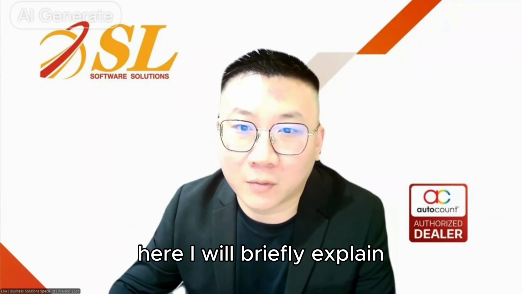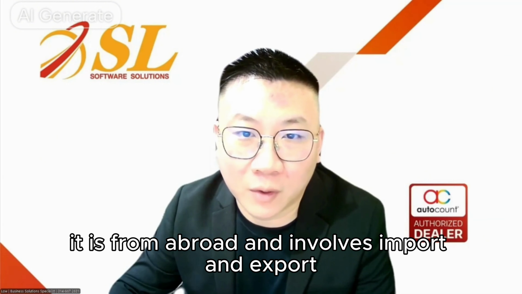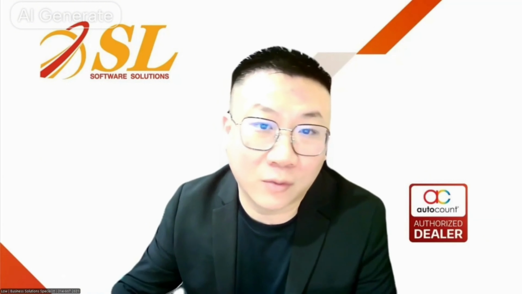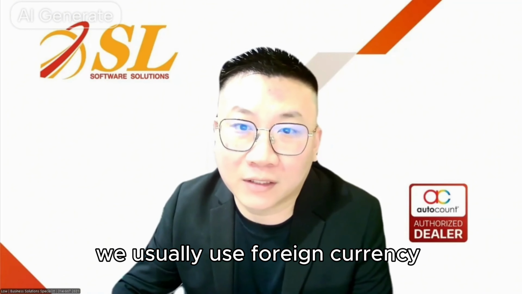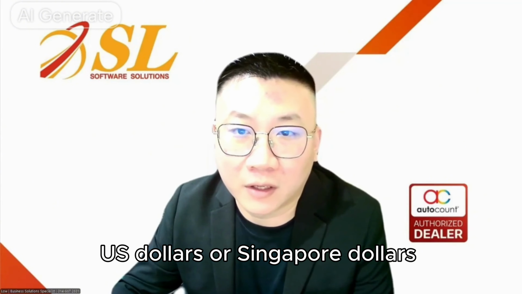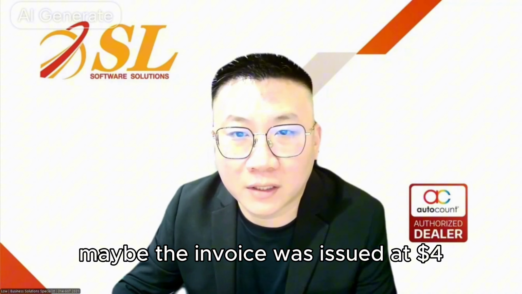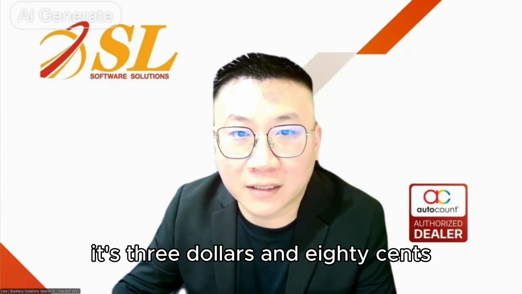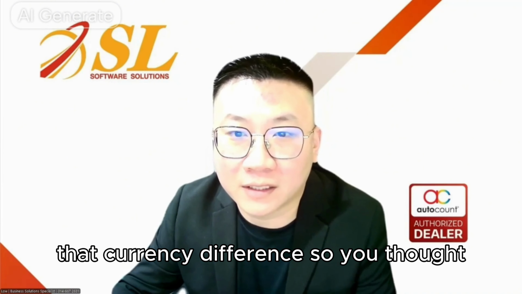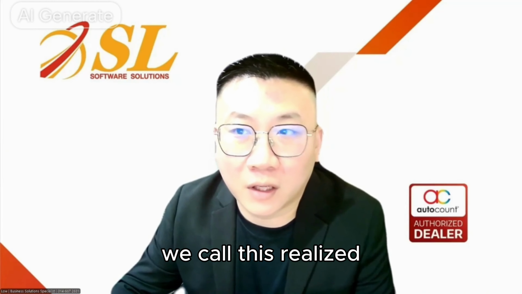So here I will briefly explain what the multi-currency module is. In some situations, like the invoice we issue to a customer or the invoice our supplier issues to us, it is from abroad and involves import and export. When doing import and export, we usually use foreign currency. But we do business in Malaysia and we use foreign currencies, US dollars or Singapore dollars or currencies from other countries. So in this situation, maybe the invoice was issued at $4, but when the payment is made, it's $3.80. So there will be a time difference, that currency difference. So if this is checked and he pays back at $3.80, we call this realized.